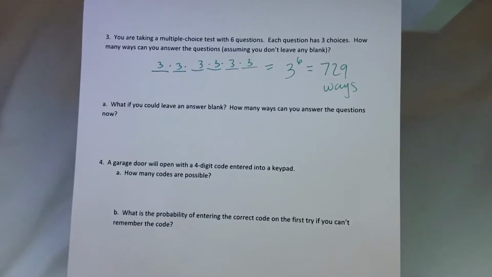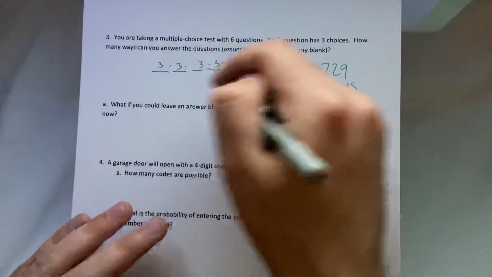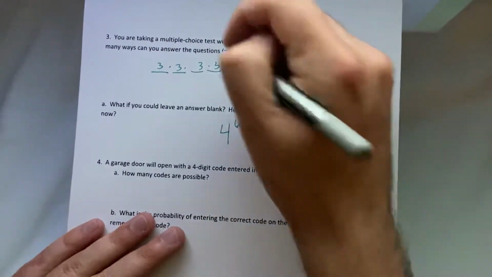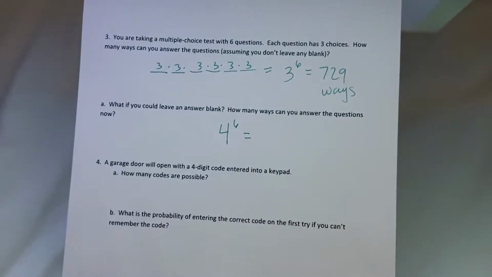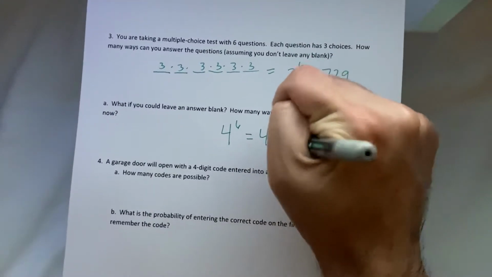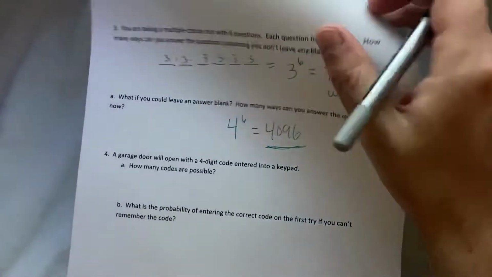Now what if you could leave it blank as a possible answer? Instead of 3, you now have 4 options, any of those 3 plus leaving it blank. 4 to the 6th is 4, 16, 64, 256, 1,024, 4,096. A lot more different ways.